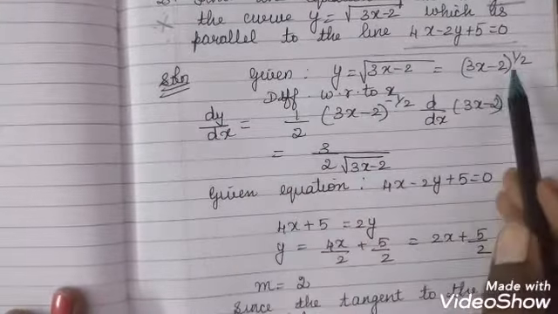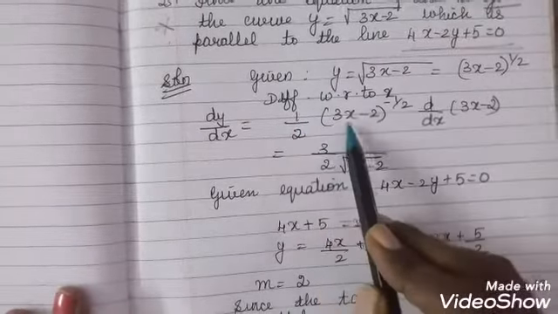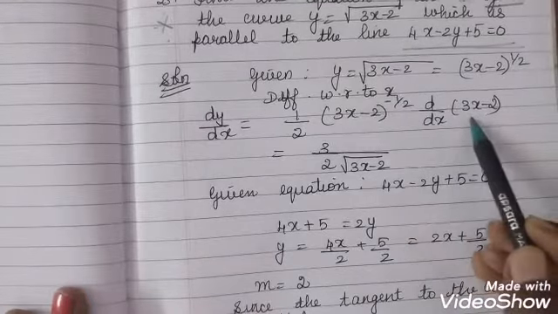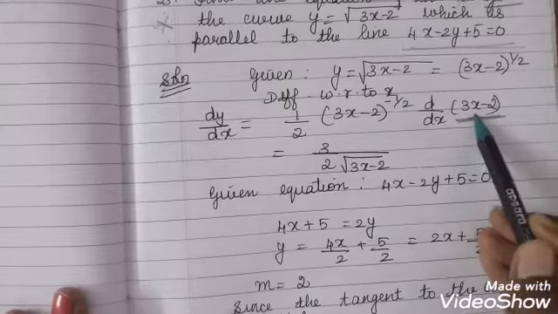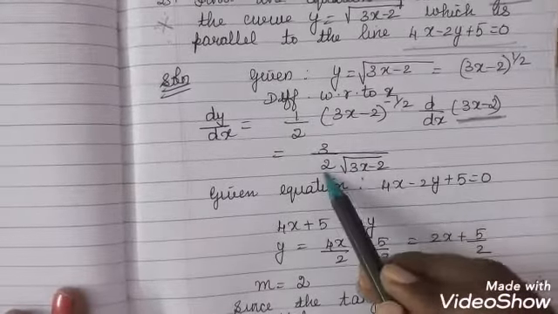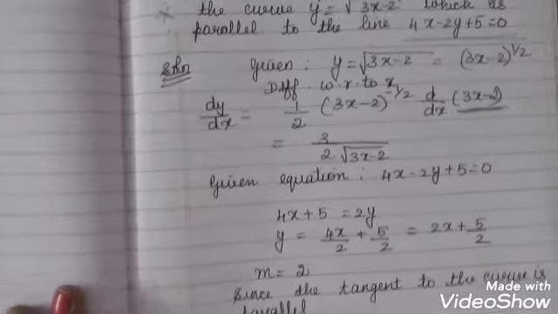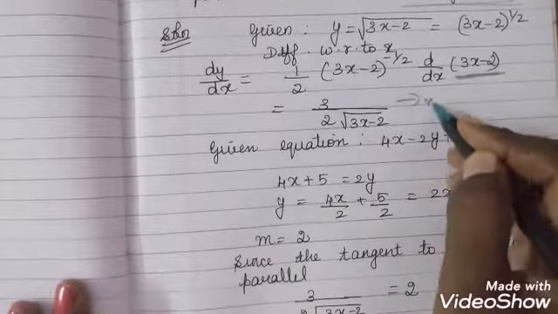dy by dx is equal to, what rule will I be using here? Chain rule. 1 by 2 into 3x minus 2 the whole power minus 1 by 2 into d by dx of 3x minus 2. What is d by dx of 3x minus 2? It is nothing but 3. So I can write it as 3 by 2, and this goes to the denominator, so you have it as root of 3x minus 2. Now this one, as I told you, you will take as m1.